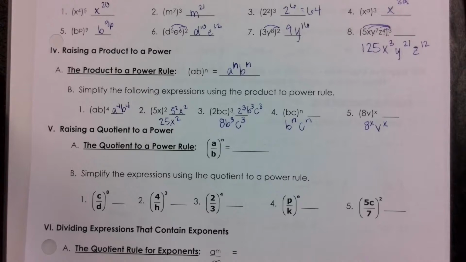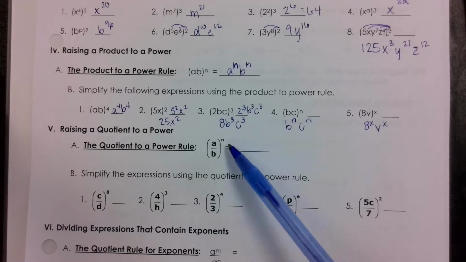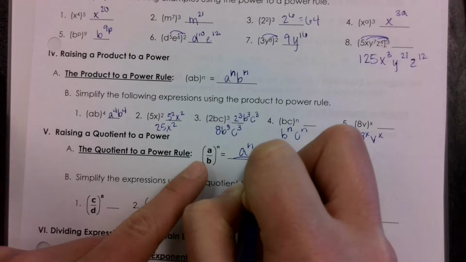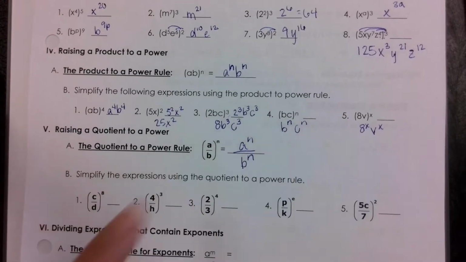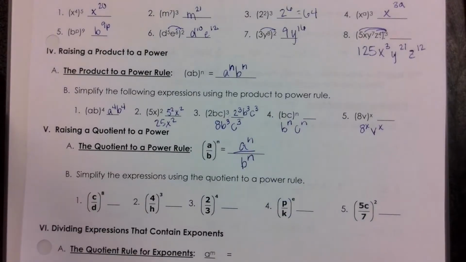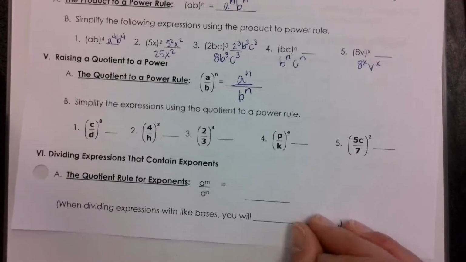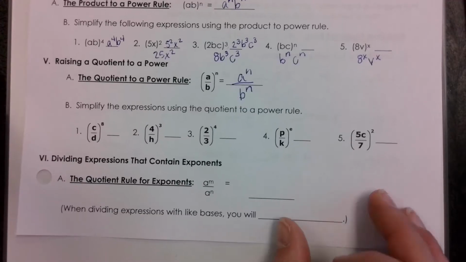Alright. So the next part is talking about your quotient rule. We have already just talked about that. No, just kidding. Quotient to a power rule. So everything inside your parentheses again has to get that exponent. So this is just going to be like a to the n over b to the n. So basically the exact same thing that we just did with the product to a power rule. Yeah, more of the same. So we'll just go through these together as well.